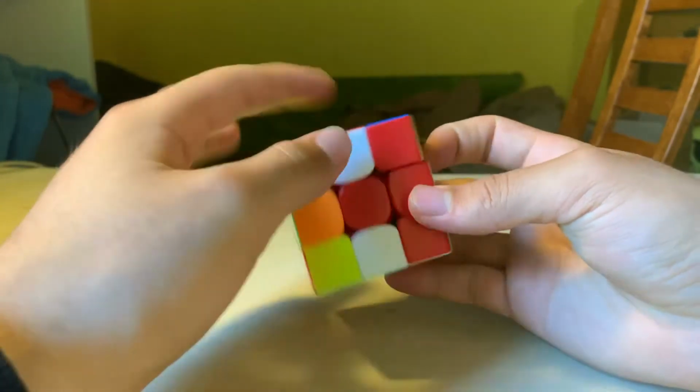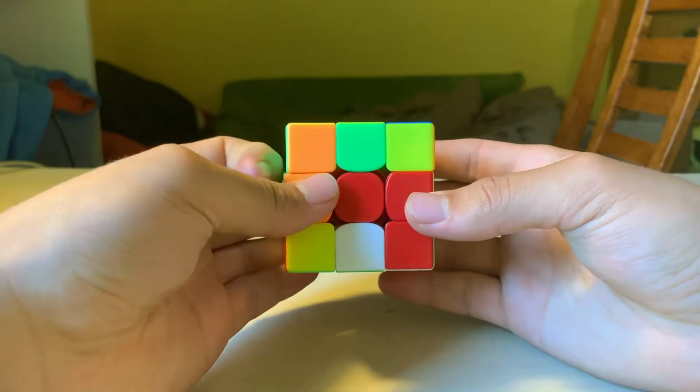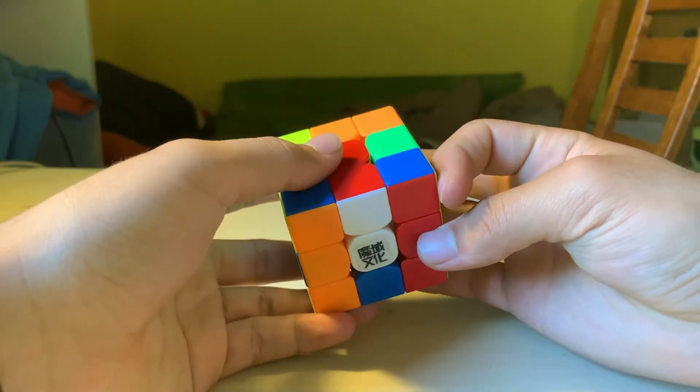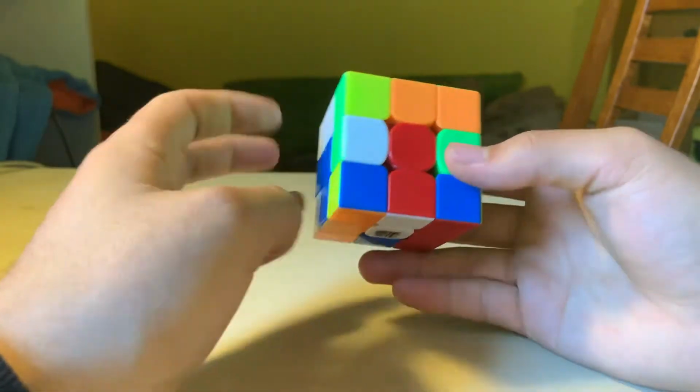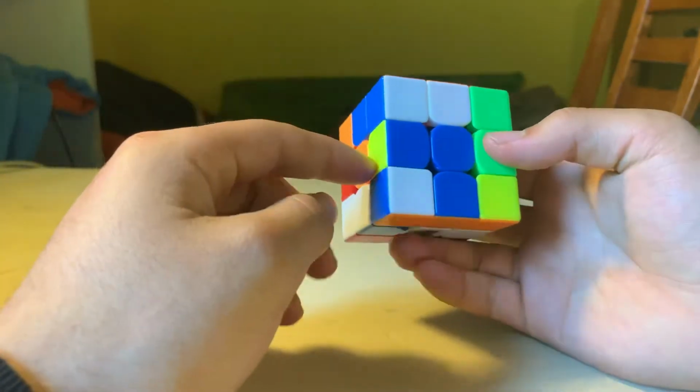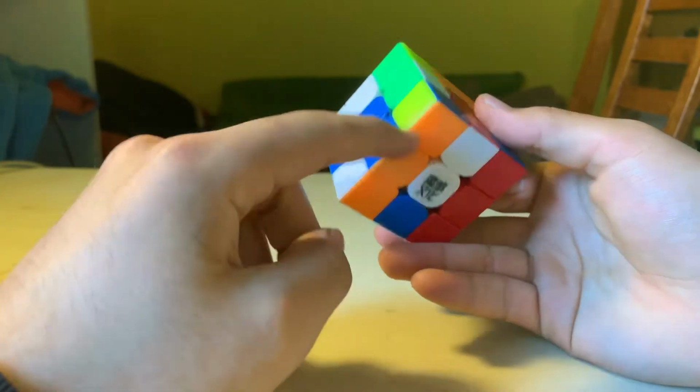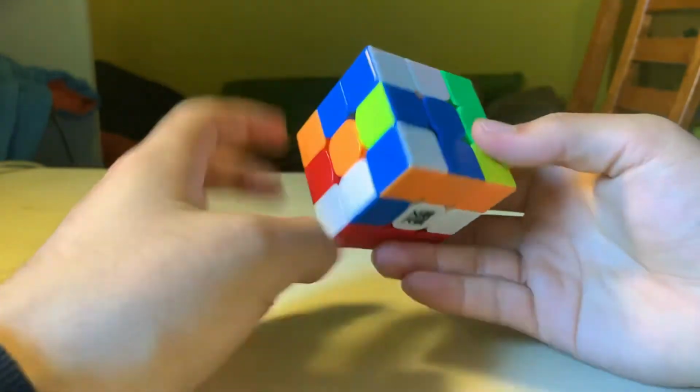So from this move, if it's in the middle, then you just use a U prime, R prime, then F move, and you can insert the piece in the correct spot. So now we're going into the next set of edges. You can already see that this one can insert, but it's not in the correct spot.